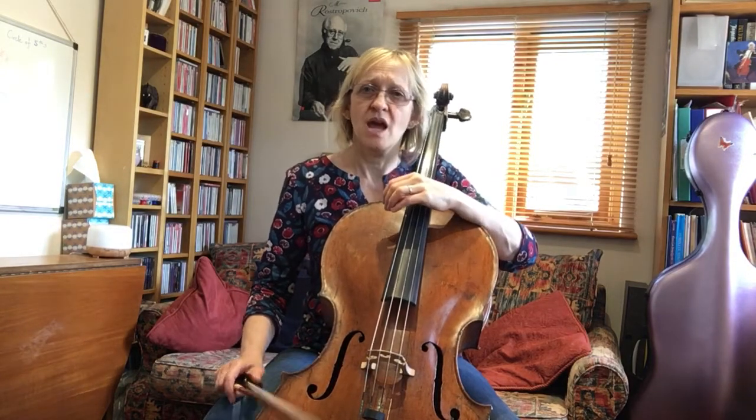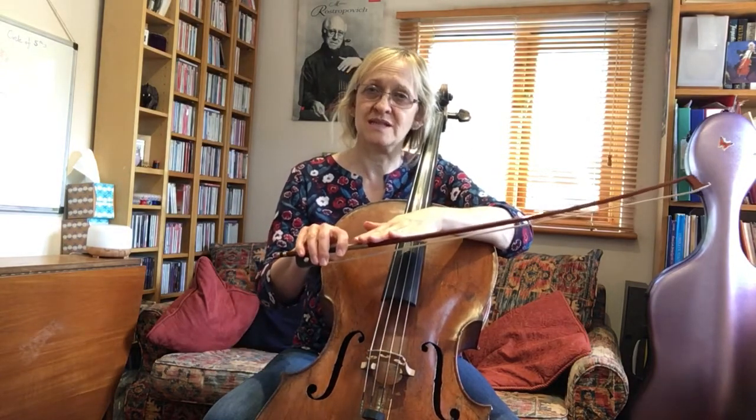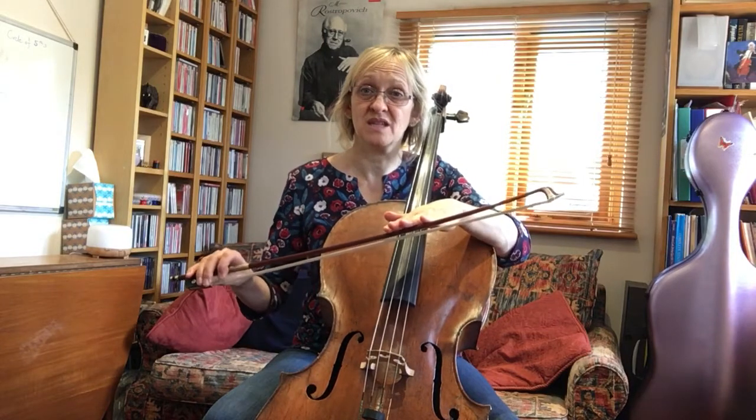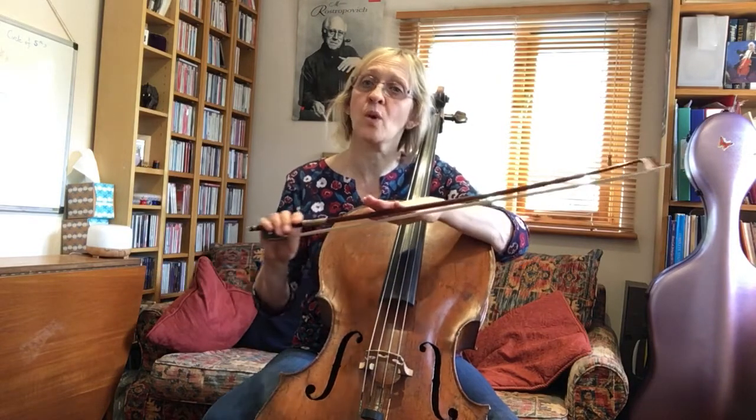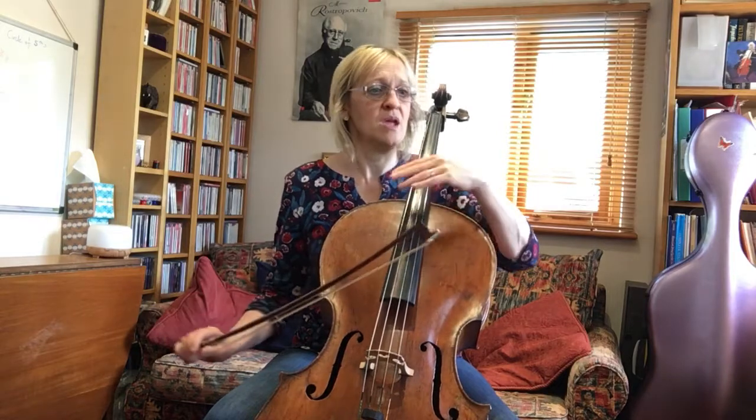It's in 4-time and it has a dotted crotchet and quaver action. And really I'm thinking about this as a slowed down version of a beat in the Allemande, as if you had a dotted quaver and a semiquaver. The key of this particular study is B minor.